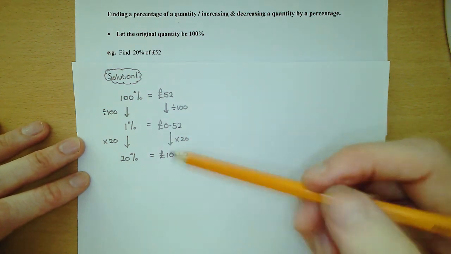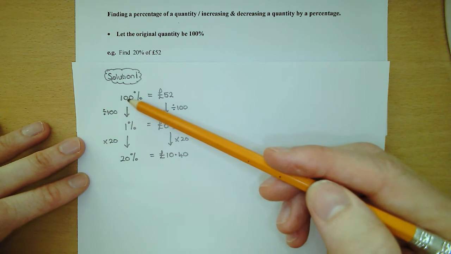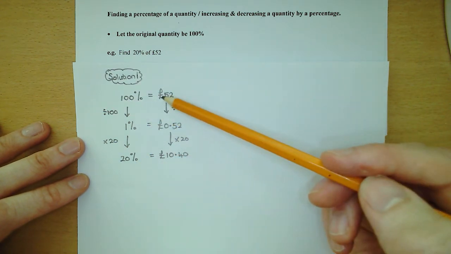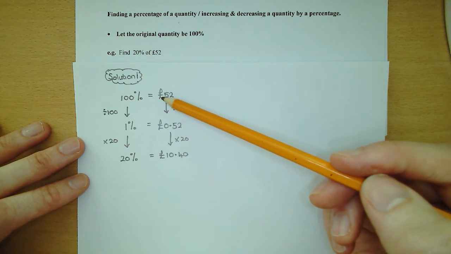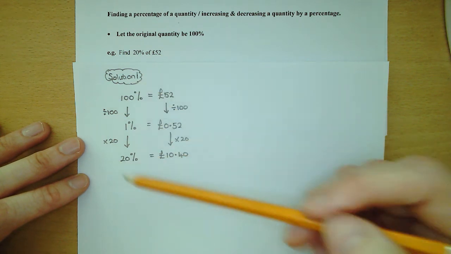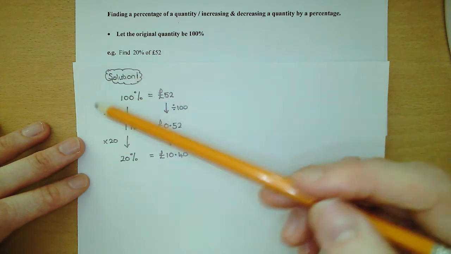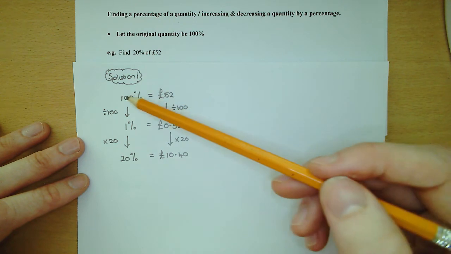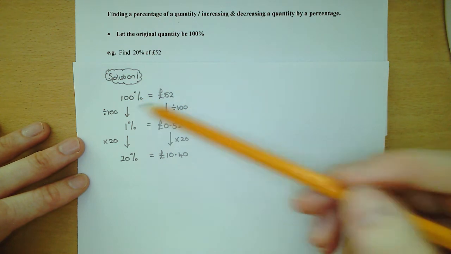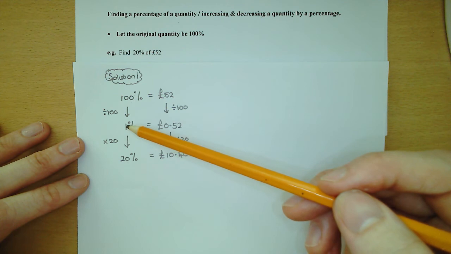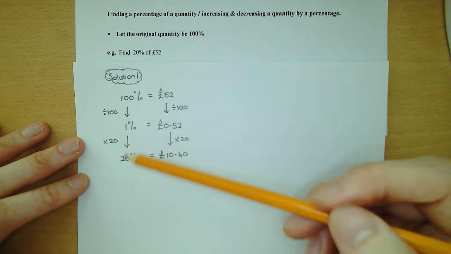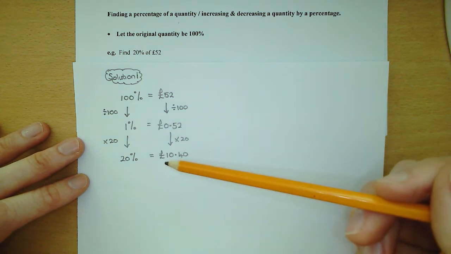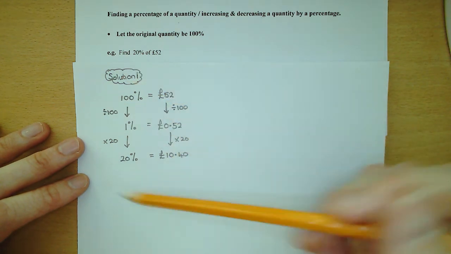Now some of you might be saying, well, yeah, that's fine, but could we not just have got 20% by just dividing both sides by 5? Yes, you absolutely could do that, but it's not always possible to go about it in that way. So that's why we want to show you a method that works all the time, no matter what the starting quantity is. So let the starting quantity be, in this case, 100%, and then divide both sides by 100 to get 1%, and then multiply both sides by, in this case, 20 to get what 20% is. It's a slightly different method to what you would have used way back in third form, but it's a very effective method.